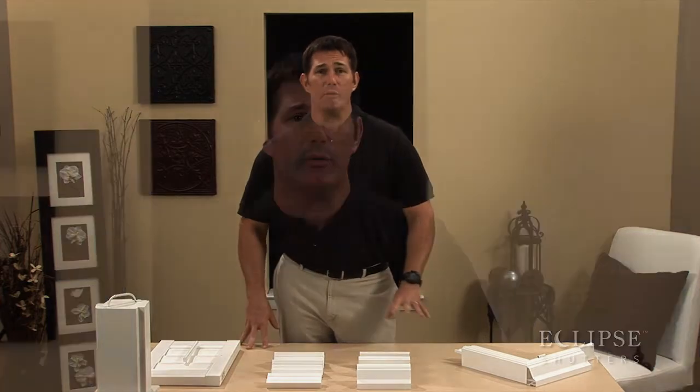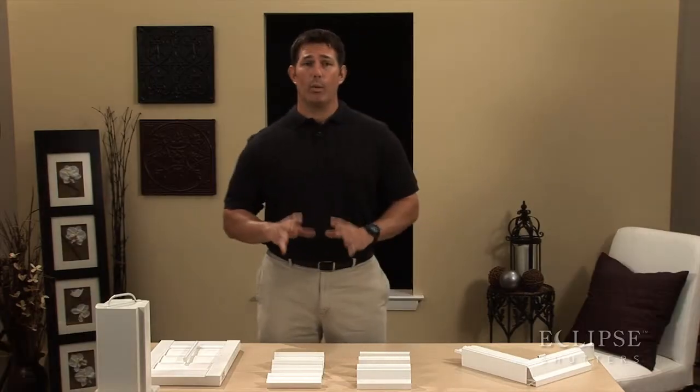Welcome to frame selection. With frame selection, we have two different types of frame. We have inside mount frame and outside mount frame. What's going to determine what? Basically, let the window tell the story.